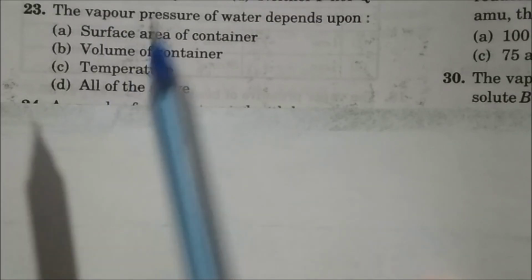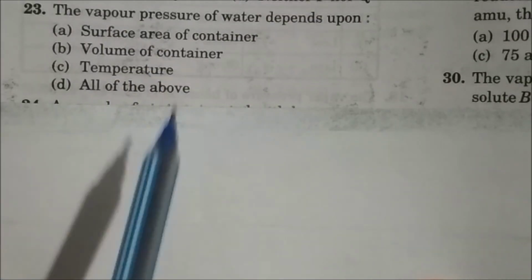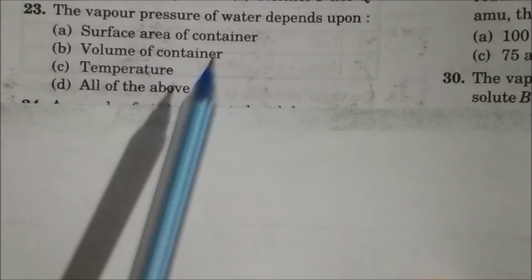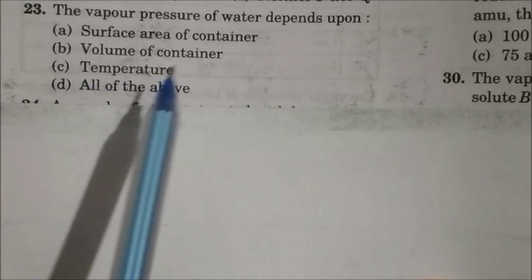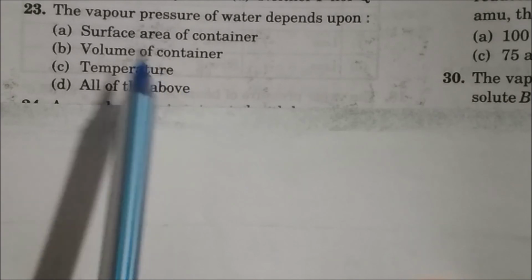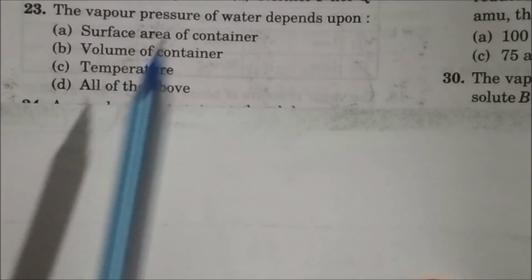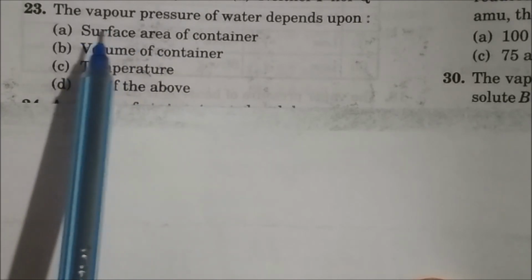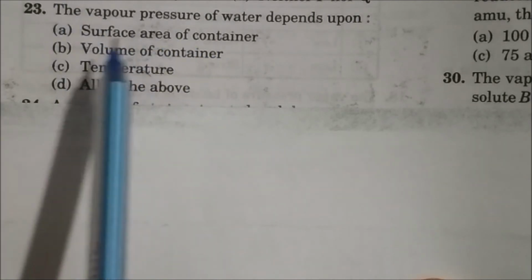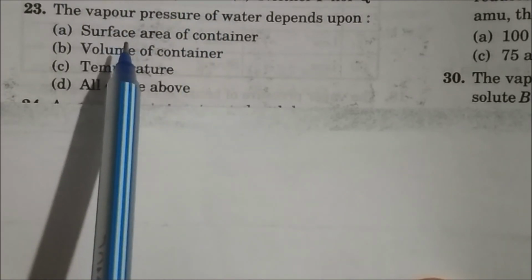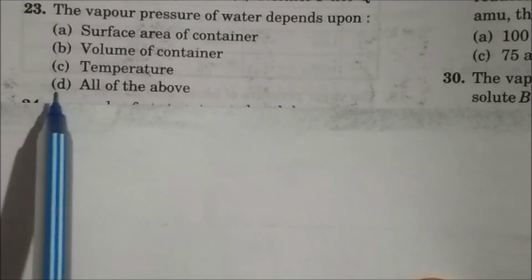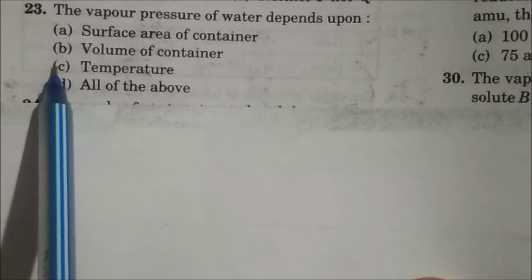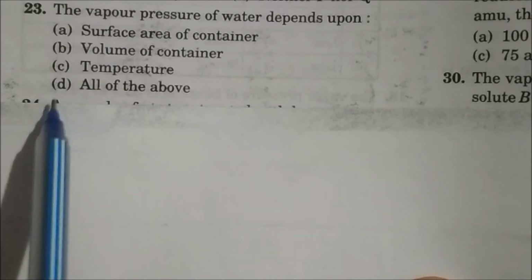The vapor pressure of water depends upon what? Vapor pressure does not depend upon the surface area or the volume of the container, but it depends upon the temperature. Surface area of the container is a wrong answer. Surface area of the liquid affects the rate of evaporation. So option C is our correct answer in this case. A, B and D are wrong answers.